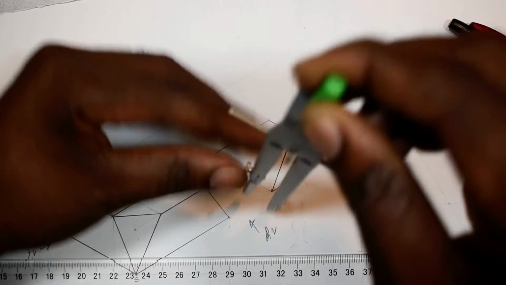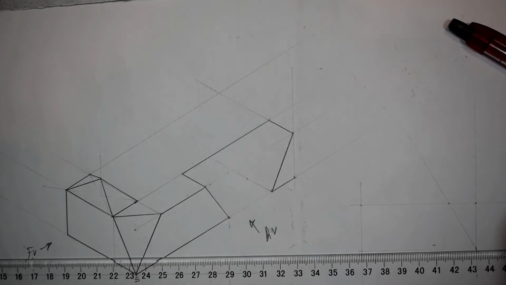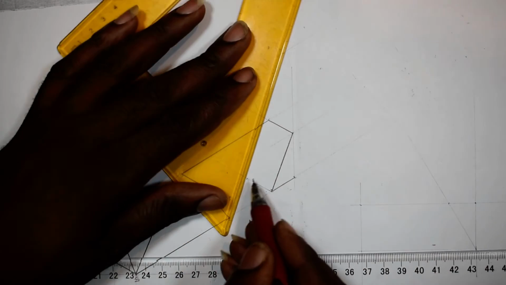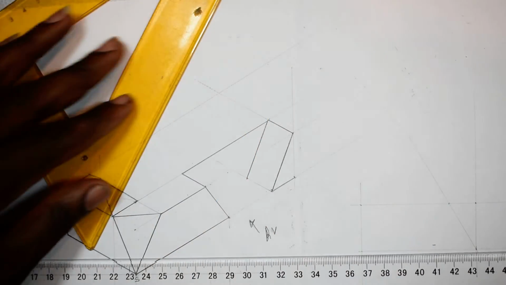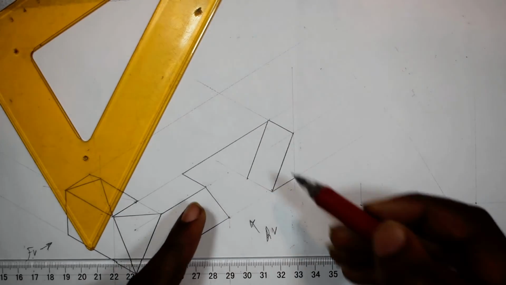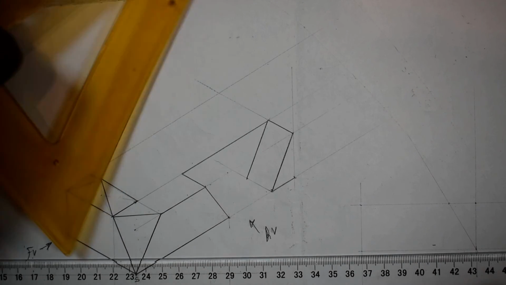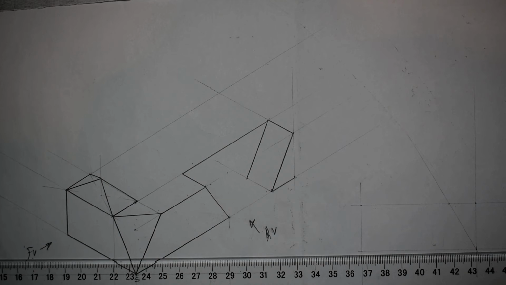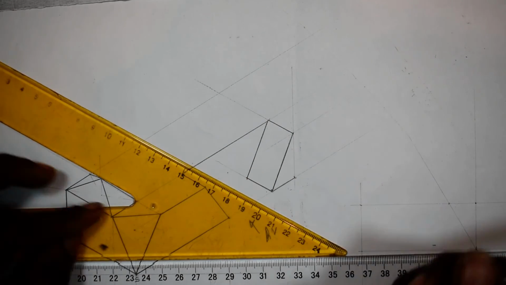Still one and the same thing. Treat one of your rulers as a square. Just shift them like this, or you do like this. Still the same thing. There you go. What we know is that these lines must be parallel to each other, and they have to be equal to each other and parallel. So now I can have it dark here.